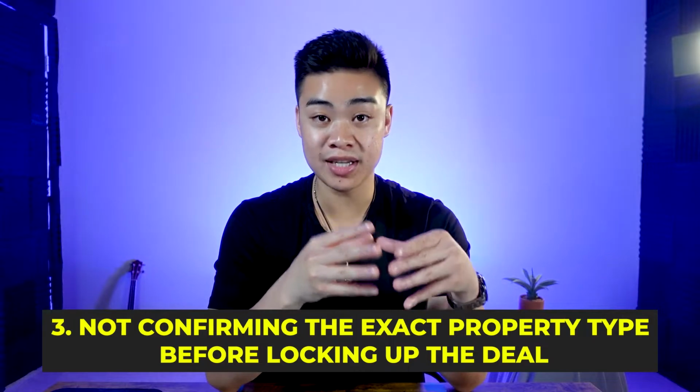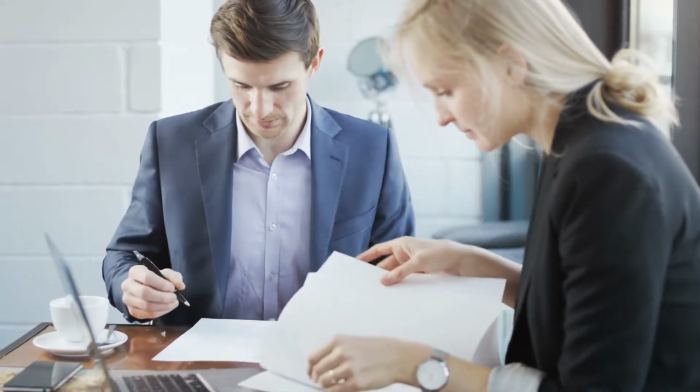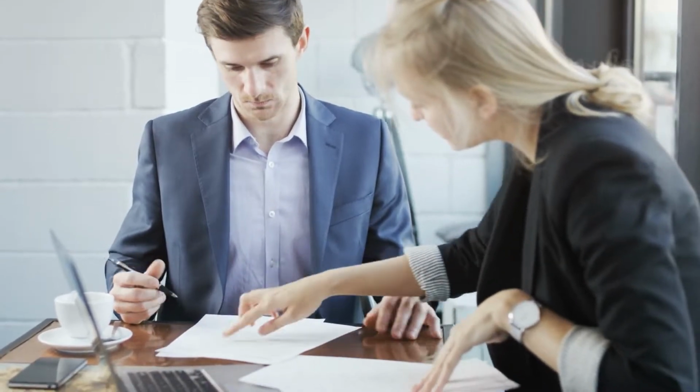And my third mistake was not confirming the exact property type before locking up the deal. If you don't know what I mean by locking up the deal, it basically means once I send an offer to a seller and they accept the offer, it's real estate slang where we say we got the deal locked up, meaning we have an accepted contract. So before making your offer and getting the accepted contract, you want to confirm the property type.